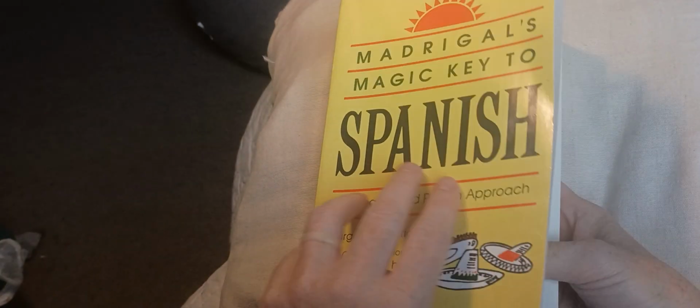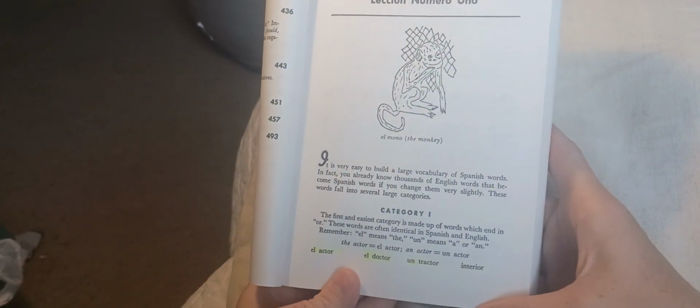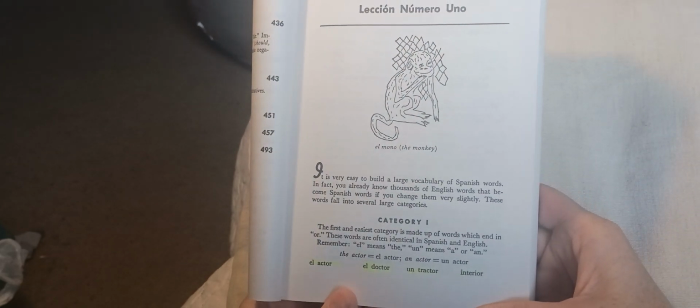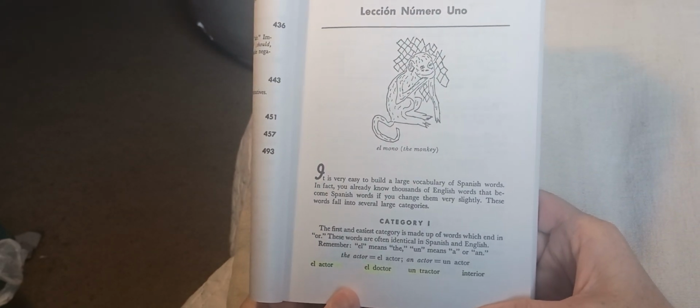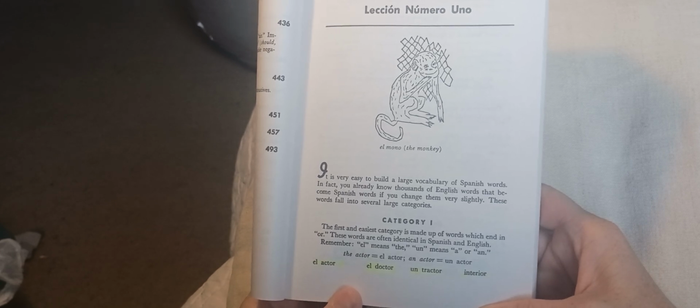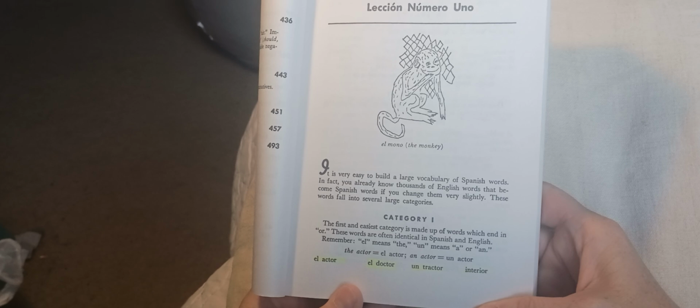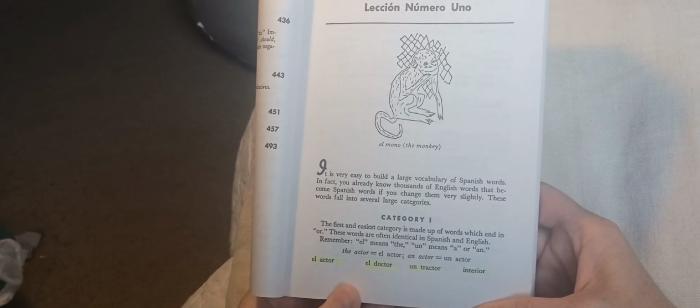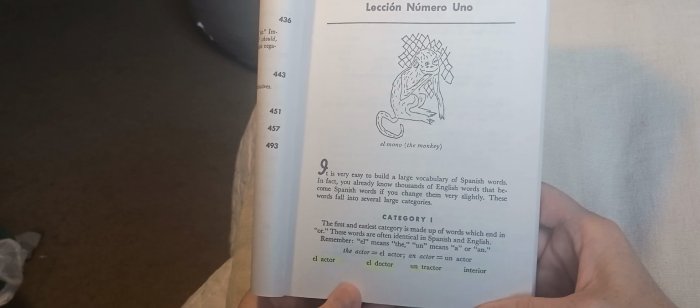This is from Madrigal's Magic Key to Spanish, and we are on the first lesson, Lección número 1. El mono, the monkey. It is very easy to build a large vocabulary of Spanish words. In fact, you already know thousands of English words that become Spanish words if you change them very slightly. These words fall into several large categories.